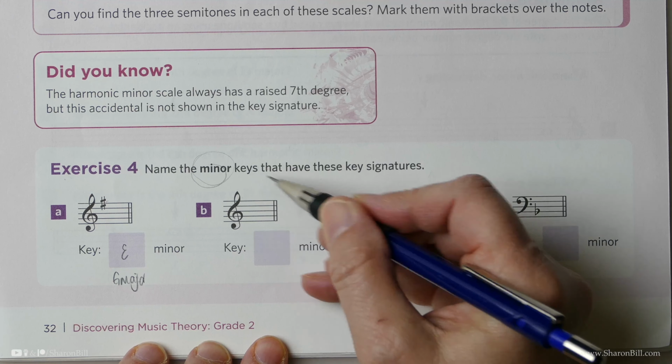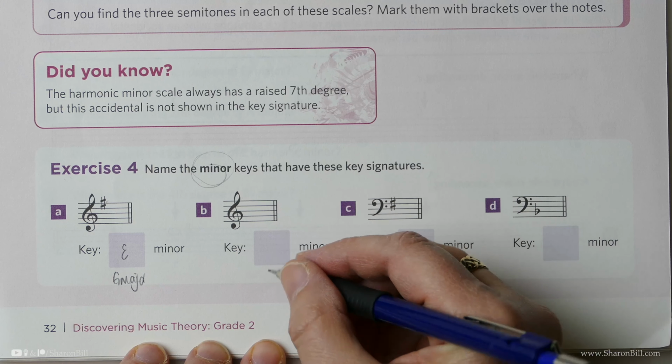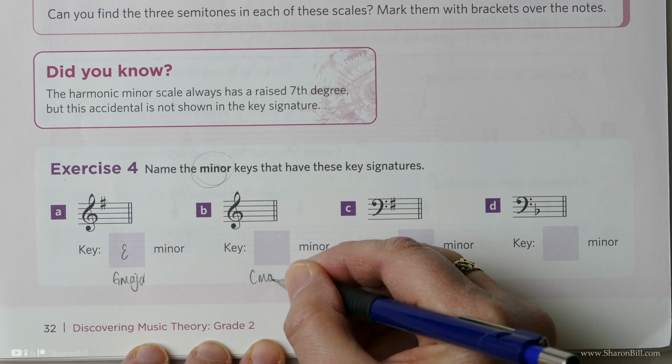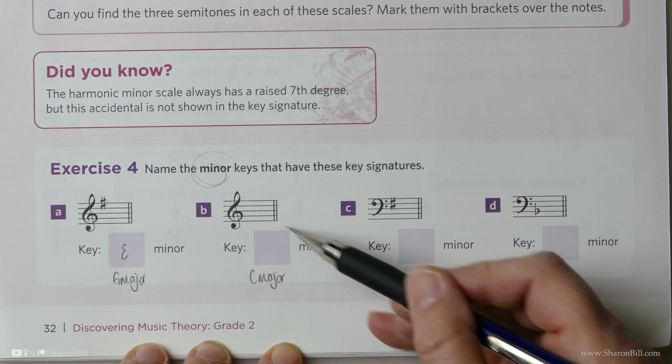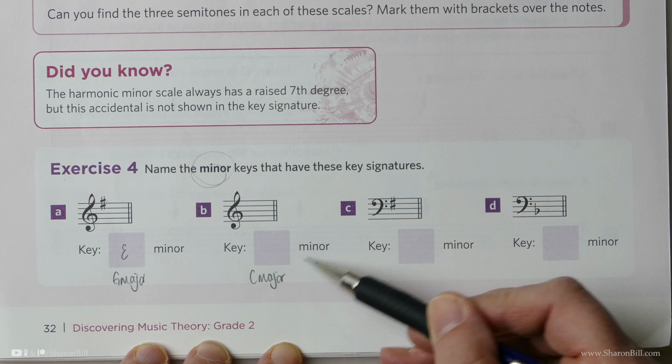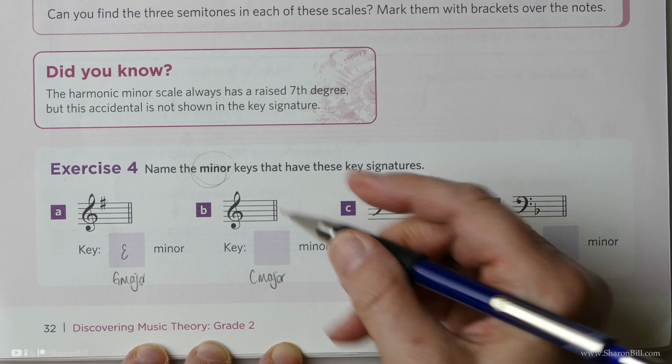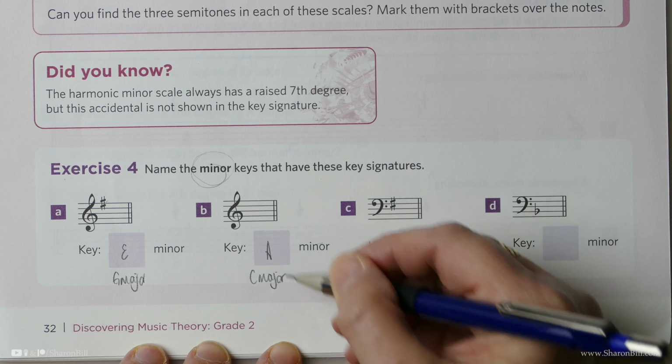Now here we have a key signature of nothing, which we know is C major. And so which minor key shares the same key signature of nothing, which is the related minor key to C major? And the answer is A minor.